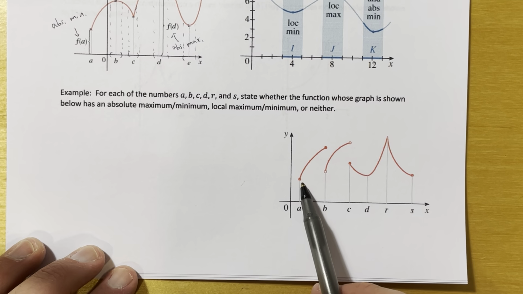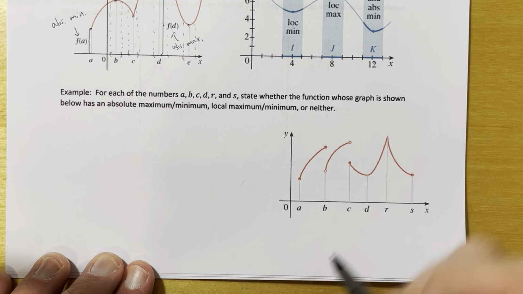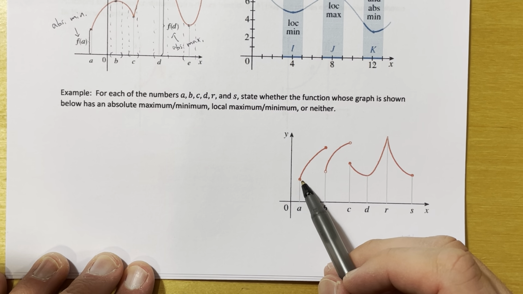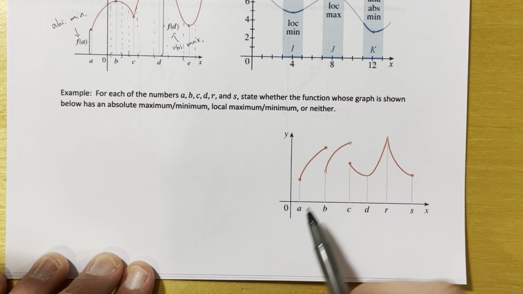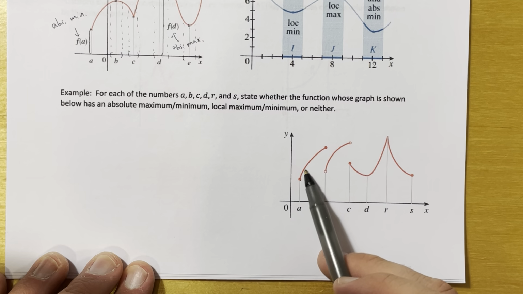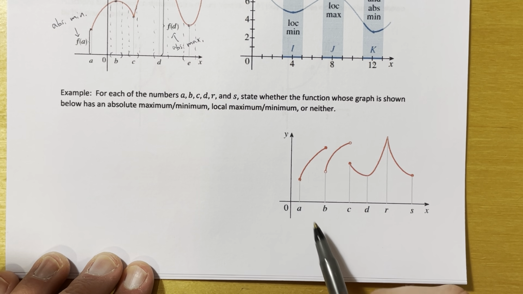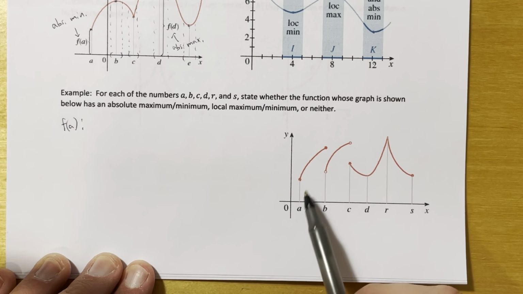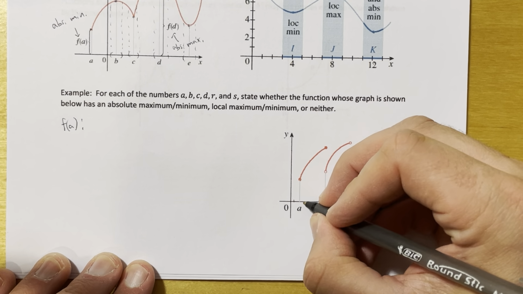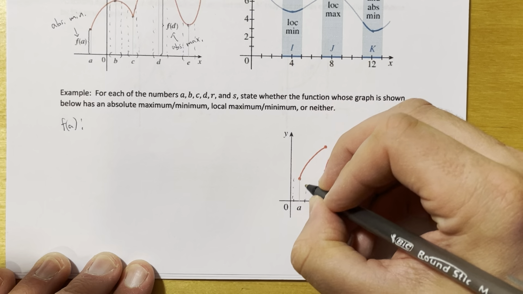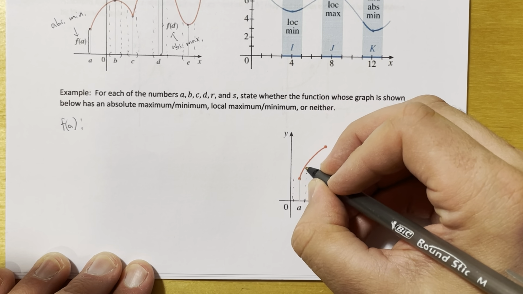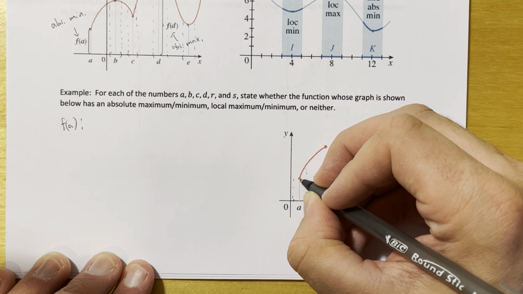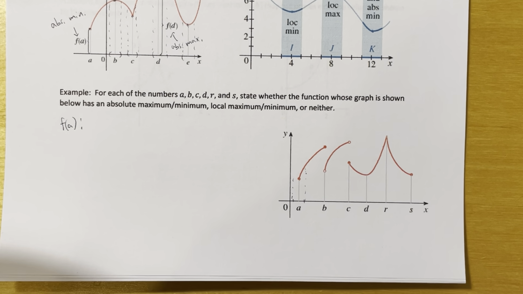Okay, let's start with f of A. F of A is this point right here. And it looks like f of A is a minimum because it's a low point compared to points around it. So I would say that f of A is a local minimum because if I put a small interval around it, all of the outputs of the points contained in that interval are larger than f of A, making f of A the smallest value in that interval.